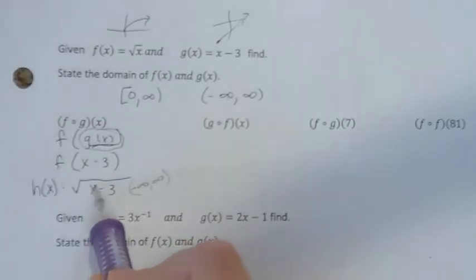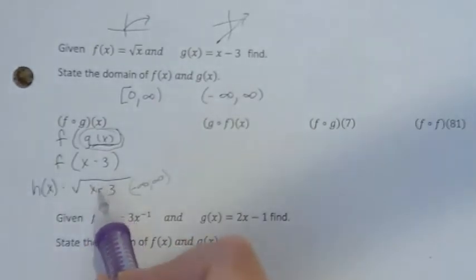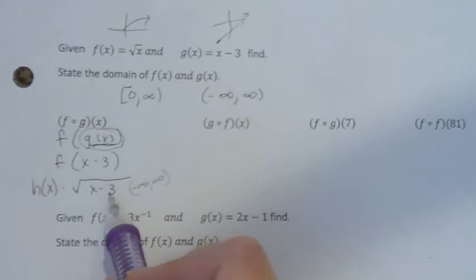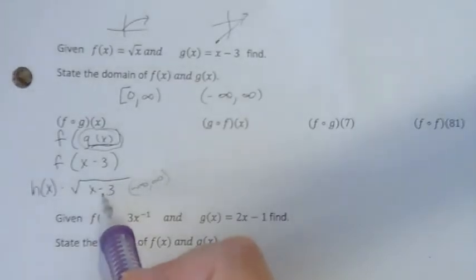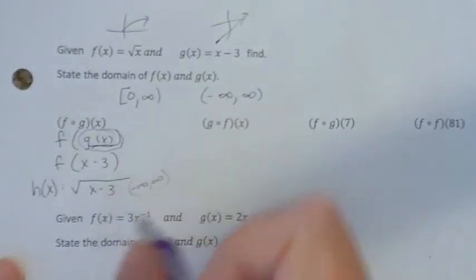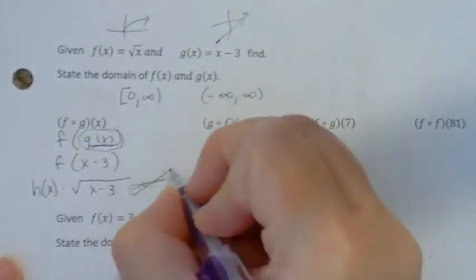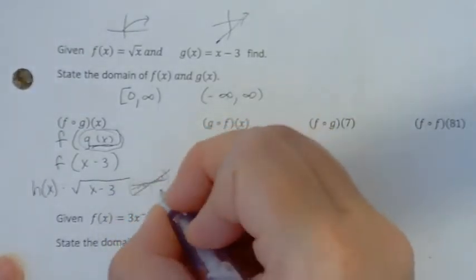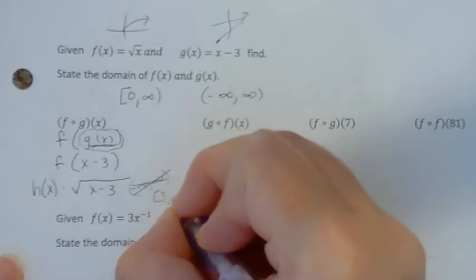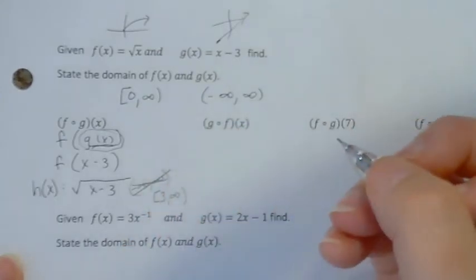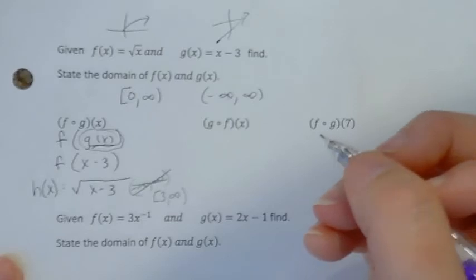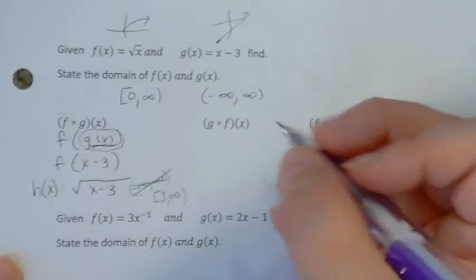If I put a 3 under here, 3 minus 3 is 0. 3 is okay. But what happens if I put 2 under here? 2 minus 3 would be negative 1. I don't want to put 2 under there. 3 is the smallest number I can put under this radical, so I have to tweak the domain. The domain has to start with 3 and go to infinity. It can't be anything smaller than 3, or I would have an imaginary number.